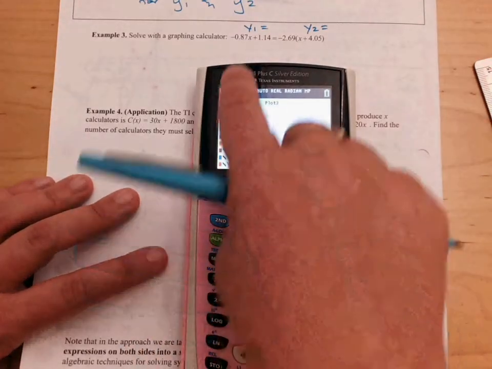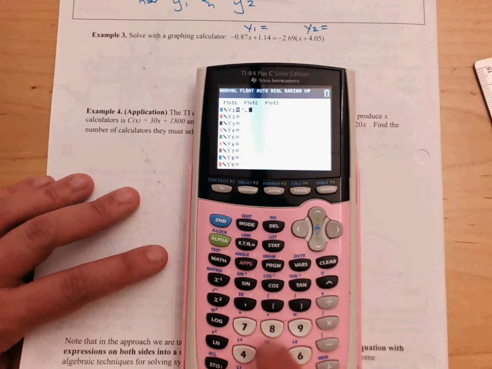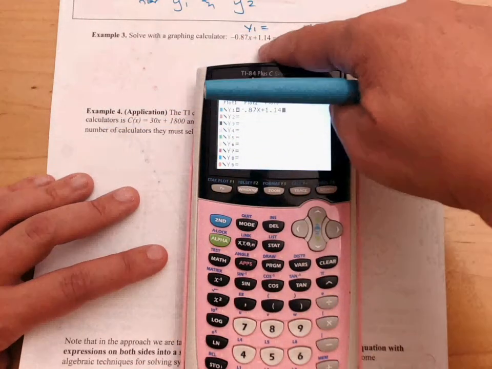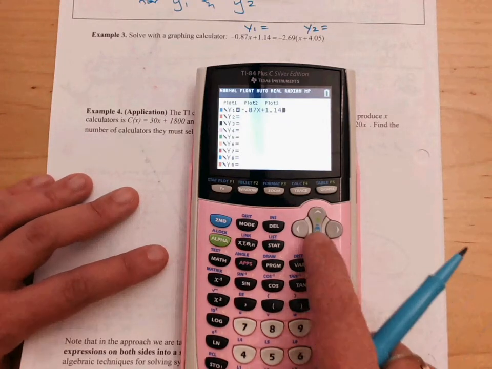So what we're going to do is we're going to punch that in. Negative 0.87x plus 1.14. Because wouldn't that be a pain in the butt to try and graph a y-intercept and a slope like that? It would be. Okay, then I go to y2.